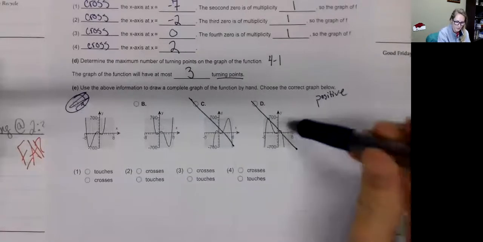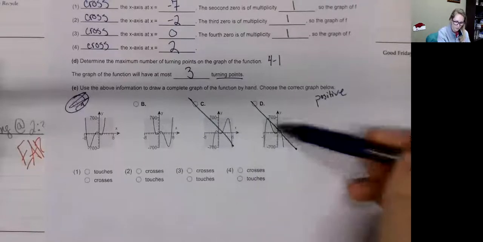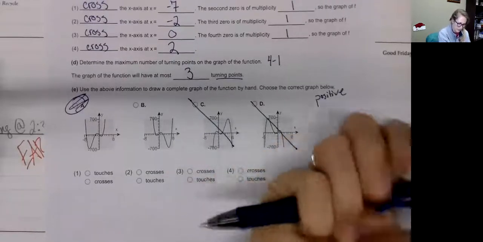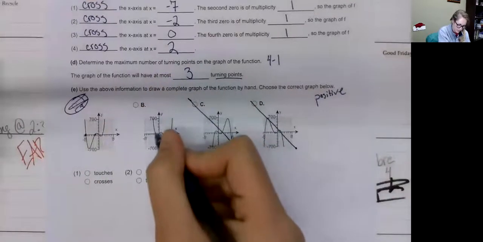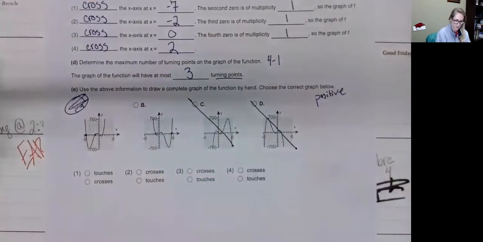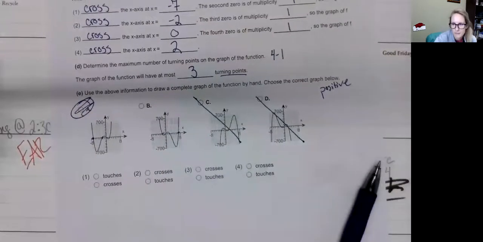So I was saying these both are negative because they open up to the bottom. And then this one had the negative 7 and the negative 2, where this one just had negative 2 and positive 7. So, yeah. Stop this one.